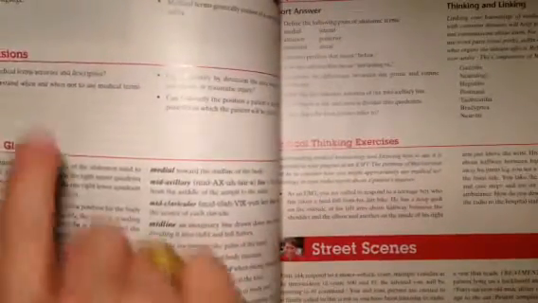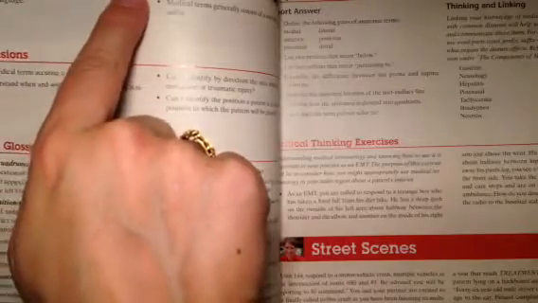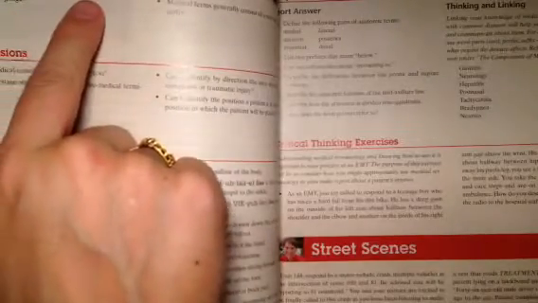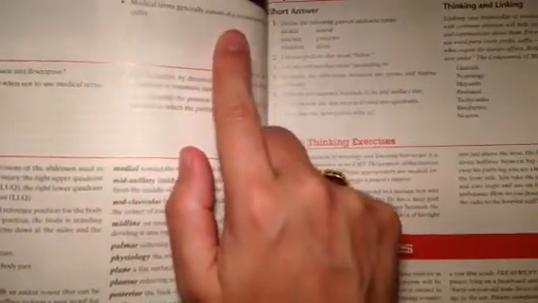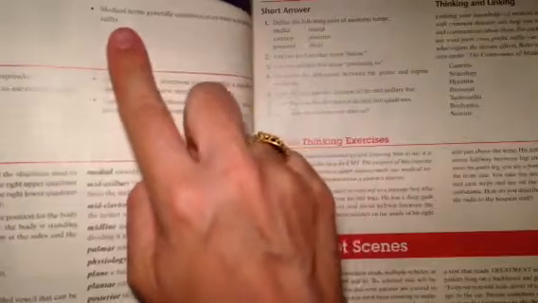Chapter review. Medicine has a language of its own. As an EMT, you will frequently communicate with medical professionals who speak this language. Medical terms generally consist of a root with a prefix and a suffix.